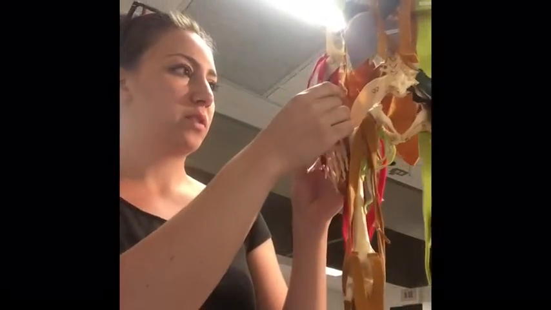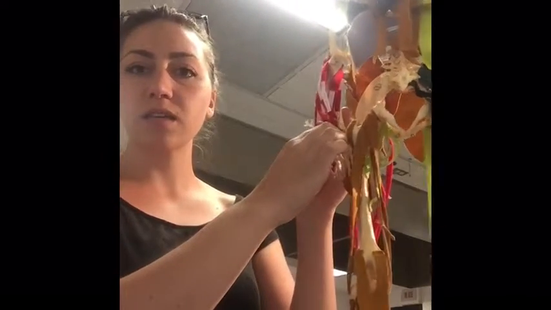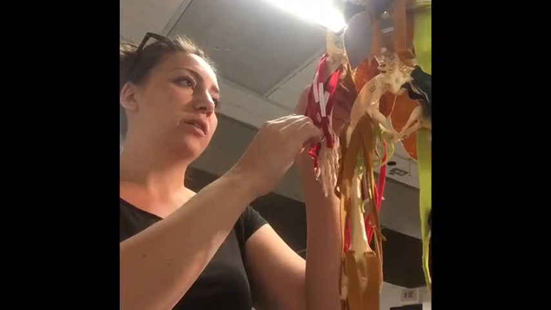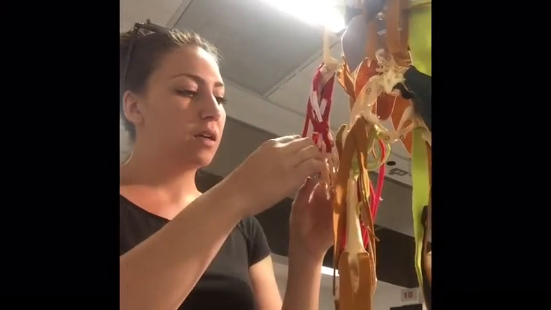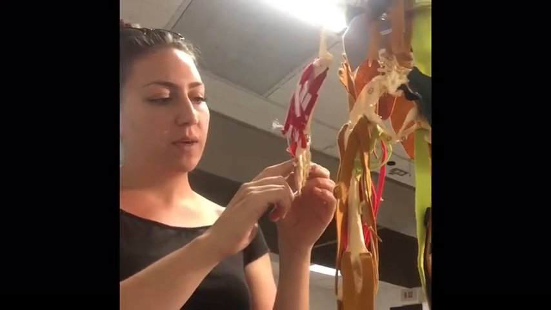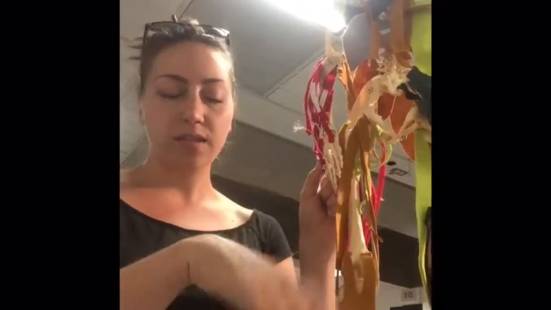Okay, so to finish up the forearm, I'm going to start with the extensor carpi radialis longus, and this starts at the lateral supracondylar ridge of the humerus, and then it inserts down at the base of metacarpal 2, and it acts to extend the wrist.